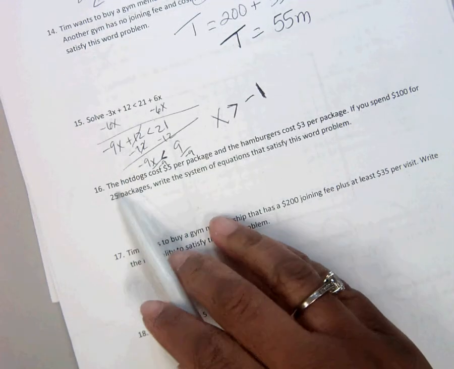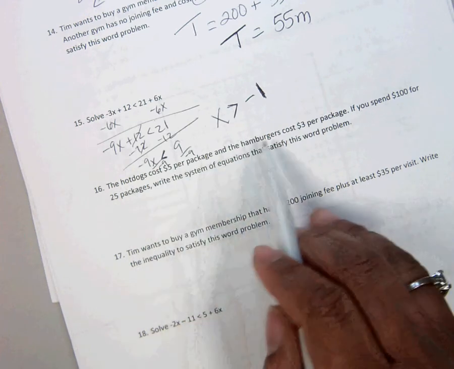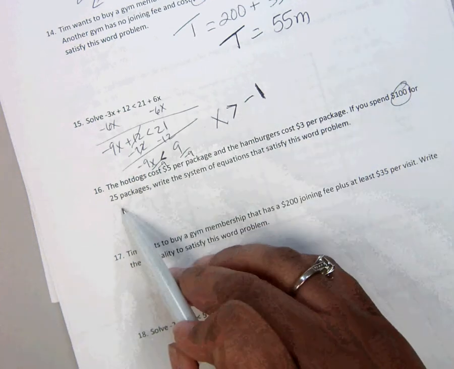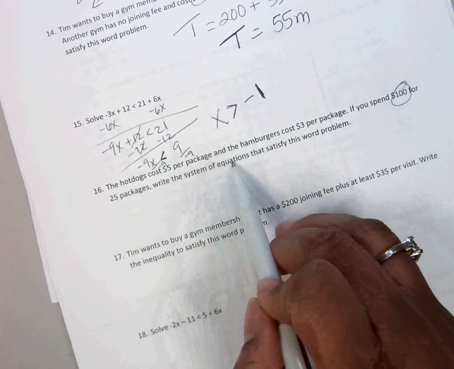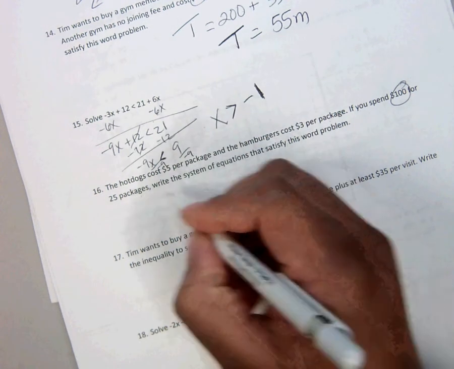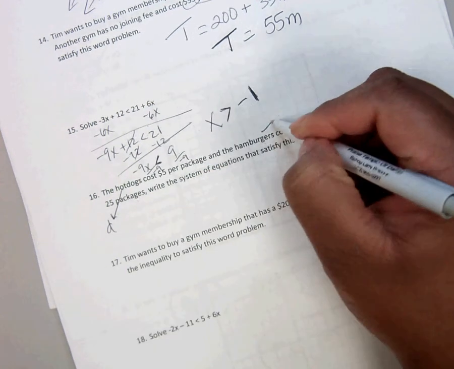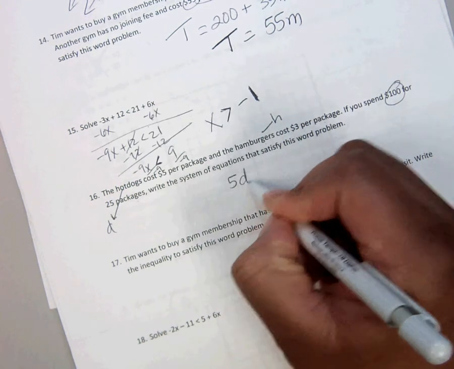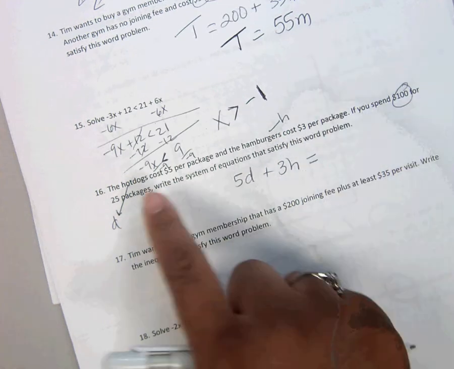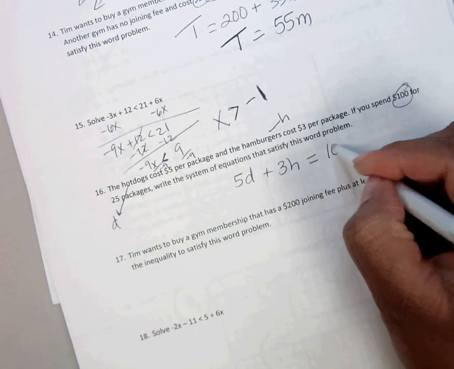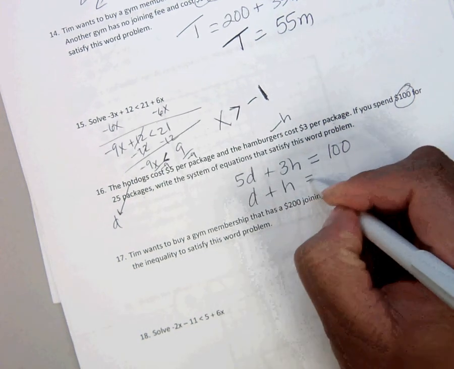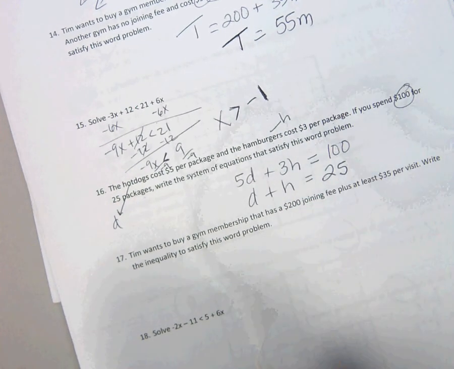Number 16, the hot dogs cost $5 per package. The hamburgers cost $3 per package. If you spend $100 for 25 packages, write the system of equations that satisfy this word problem. So we're going to make hot dogs be D, hamburgers be H. So 5D plus 3H equals $100. The hot dogs plus the hamburgers will equal 25 packages.